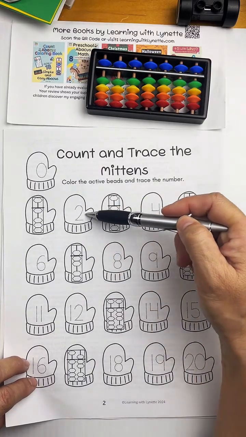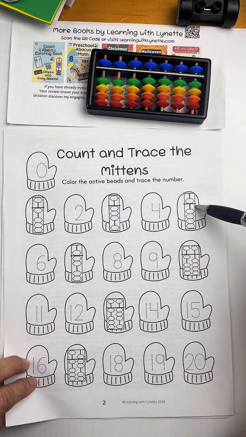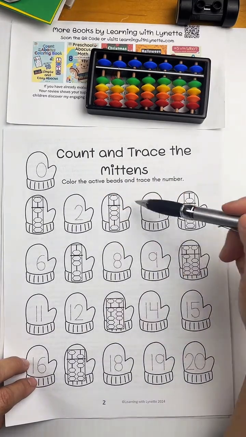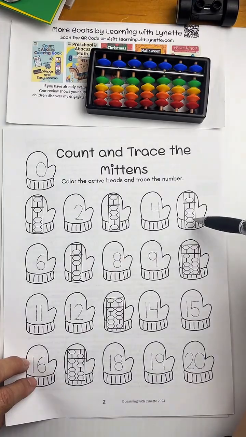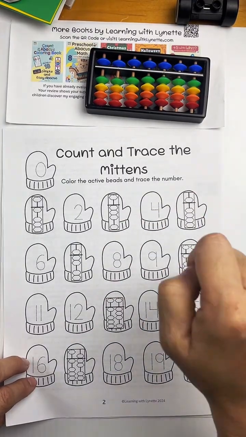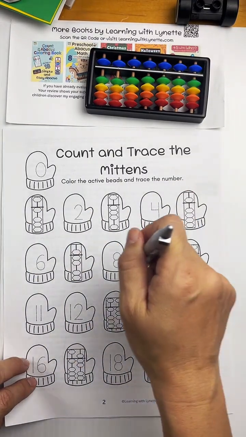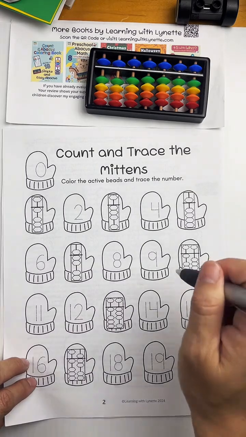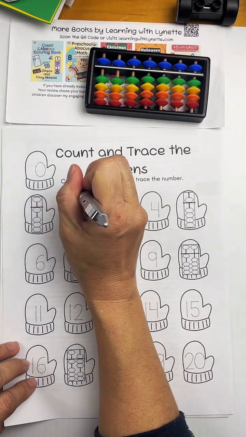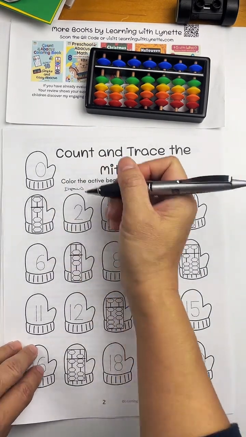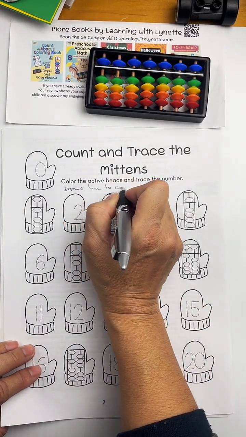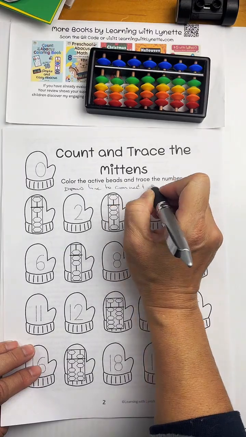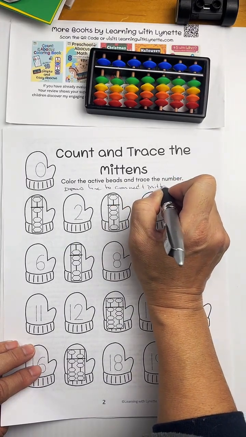Oh, maybe I should have them draw a line. I don't know. Maybe draw a line. Color in the active beads, trace the number, draw a line to connect the... Draw a line. Okay, that's a good one. Draw a line to connect mittens.